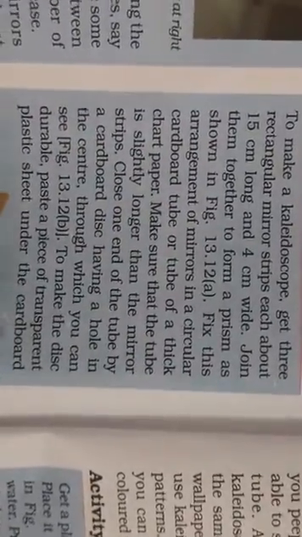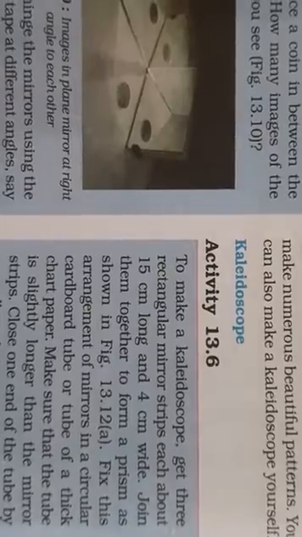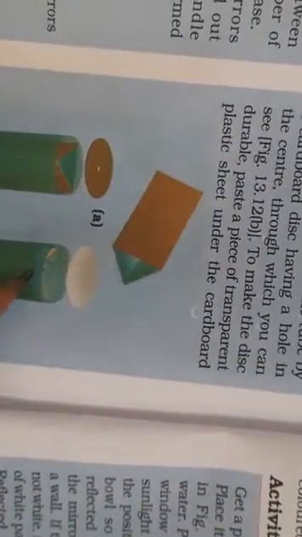Okay, and this can be seen in a kaleidoscope. I told you about the kaleidoscope. It's very easy to make. Kaleidoscope आप लोग सब बचपन में खेले होंगे. It's very easy. Okay, it looks somewhat like this. What do you have to do?